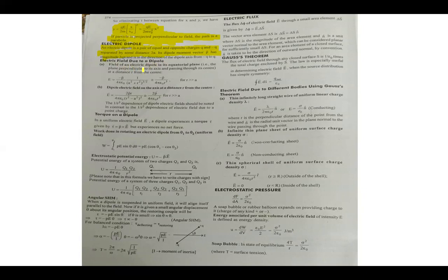Okay. So electric field due to dipole. Field of an electric dipole in its equatorial plane, that is, the plane perpendicular to its axis and passing through its center, then you have the equation E is equal to minus P divided by 4 pi epsilon naught R cube.